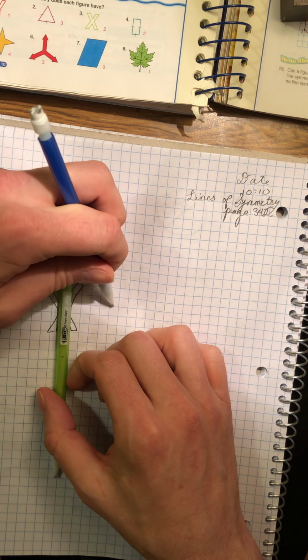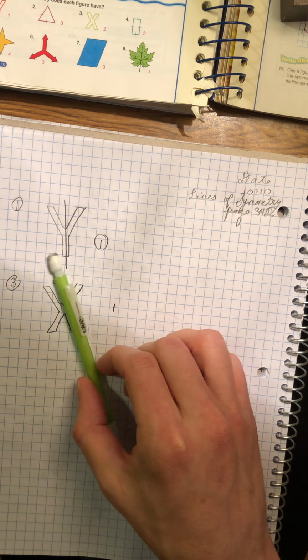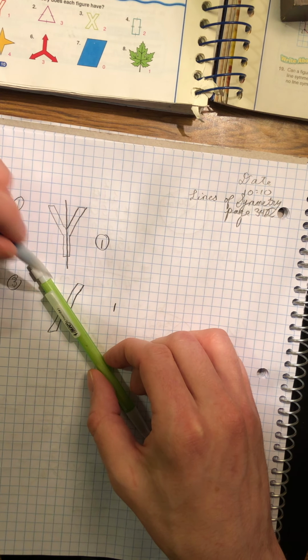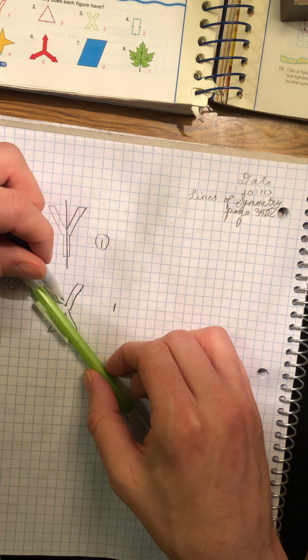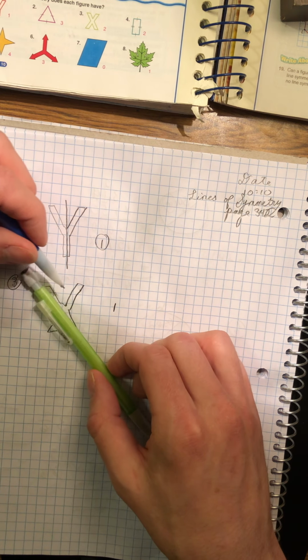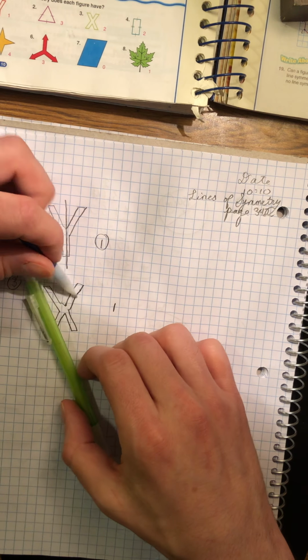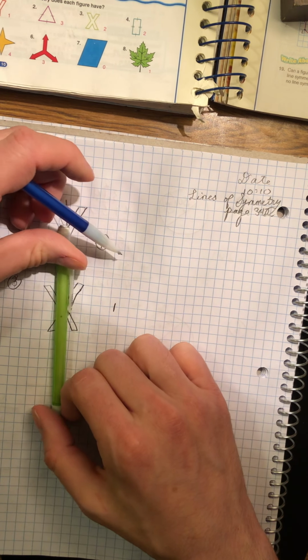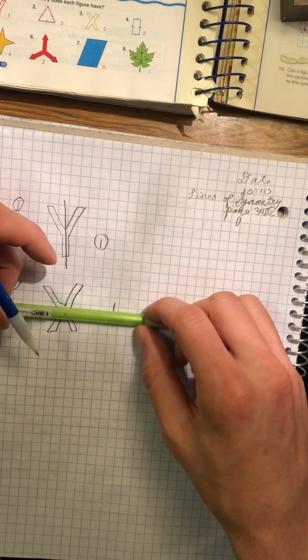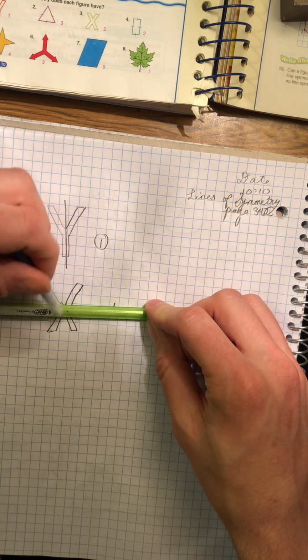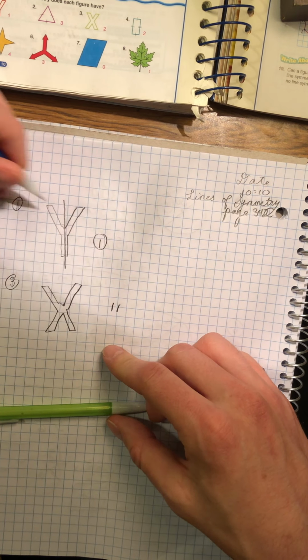So there's 1. What about that? Does it look the same on either side? Well, no, because it's slanted in different directions. So there was one here, and then another one here. Those look exactly the same. So the answer is 2.